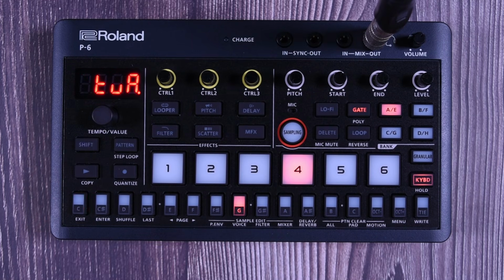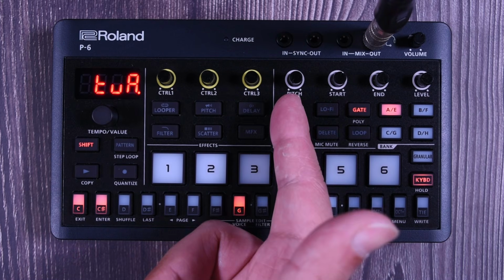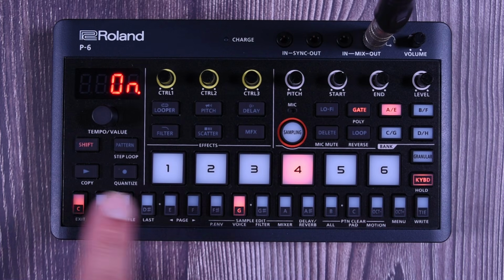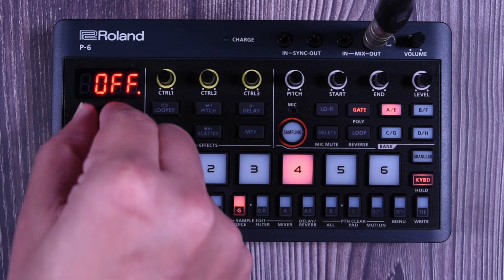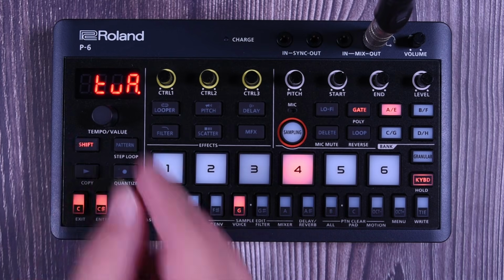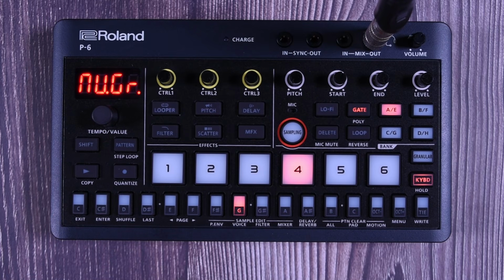Then you have TVA. This one is bypassing the amp envelope. So if you don't want to use the ADSR or maybe the ADR or any of the envelopes that we've been using, you can just go here and just turn it off. In this case, I'm going to keep it on. I'm going to go out, and next it's going to be the MUGR.